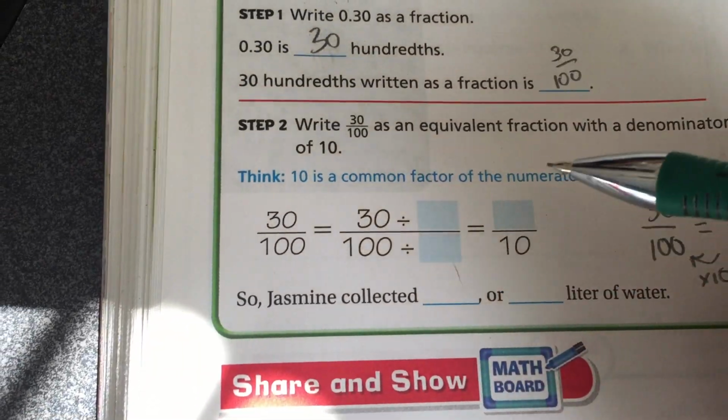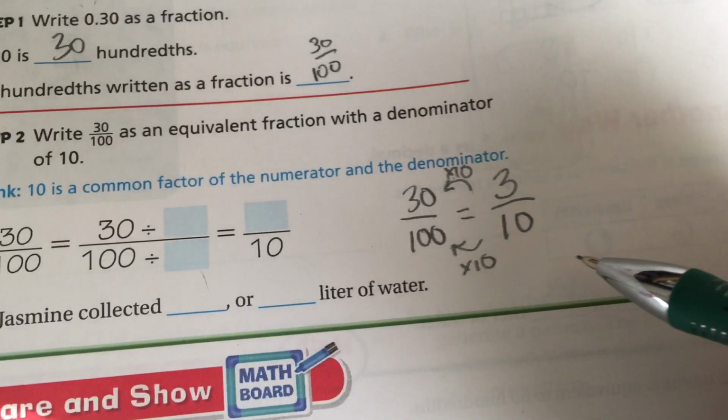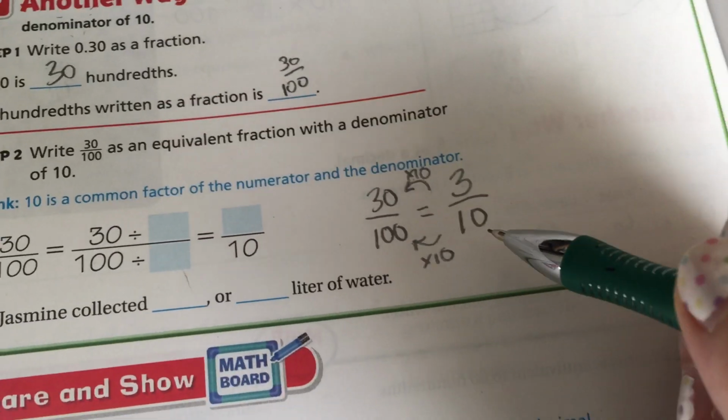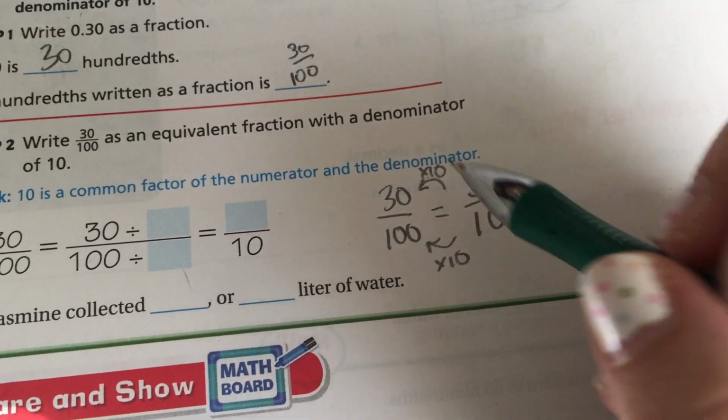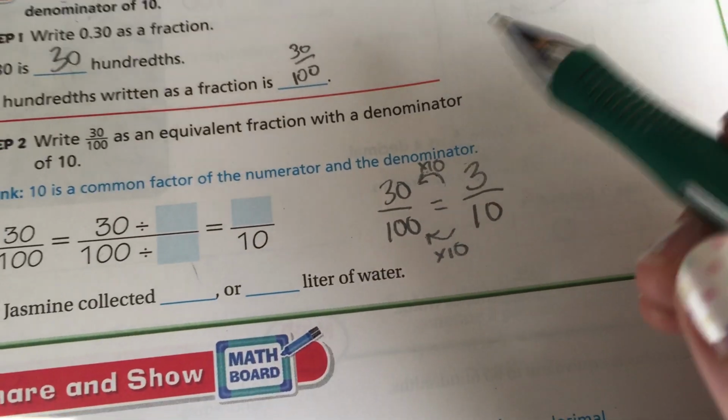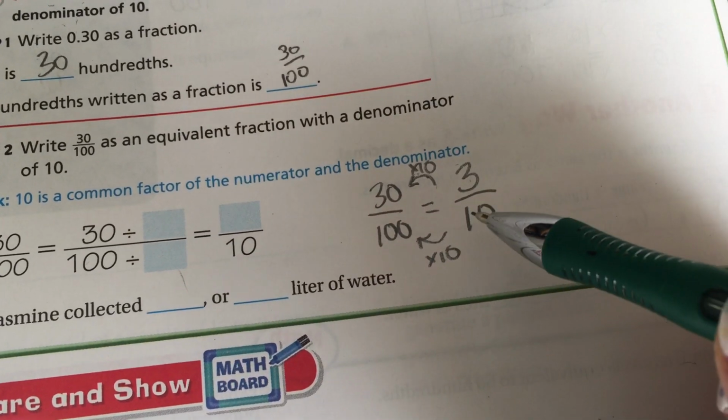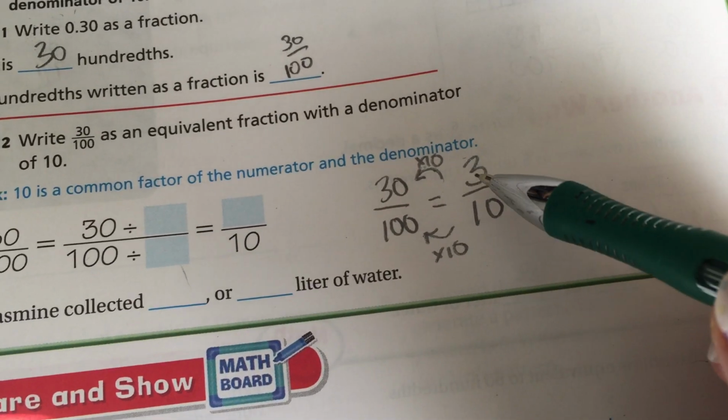So with this one, they have you use division in the book, but you can also use it as multiplication. Just keep in mind, whatever you do to the bottom, you do to the top, and you go the same direction. If it's multiplying by 10 going this way, it has to also be multiplying by 10 going the other way too.